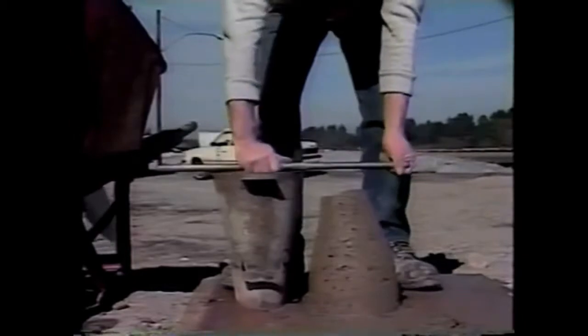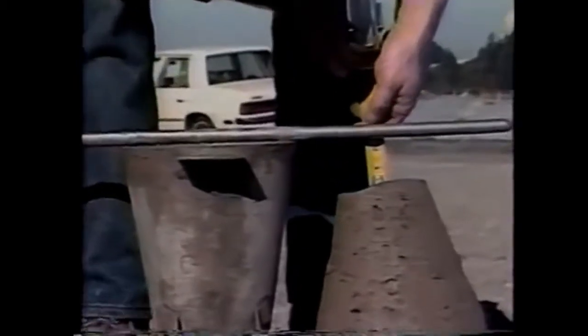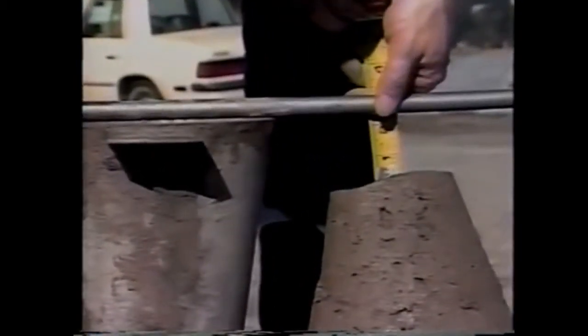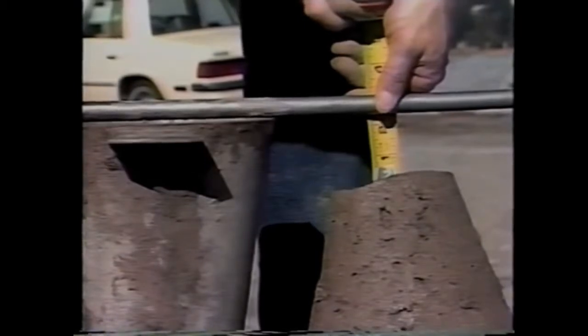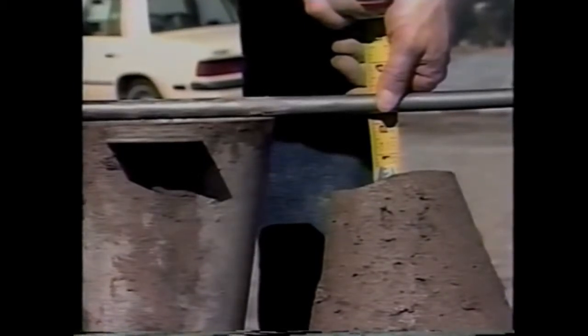The cone is then set on the base, next to the concrete, without touching the concrete or jarring the base. Immediately, the tamping rod is laid flat across the top of the cone, extending over the concrete. A ruler or measuring tape is used to measure the distance between the bottom of the rod and the top of the concrete.